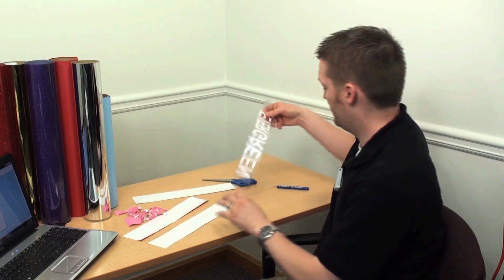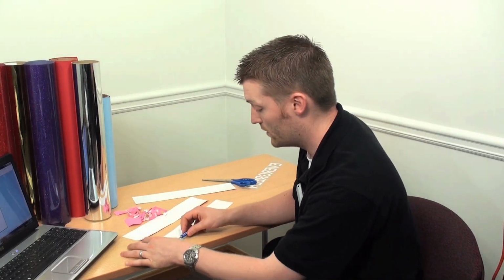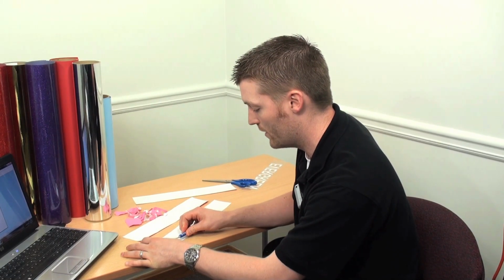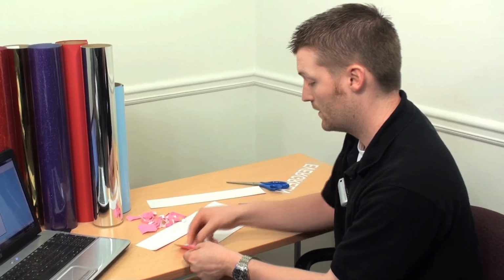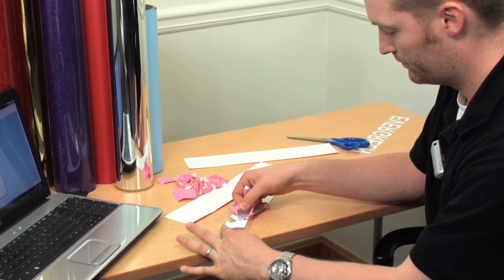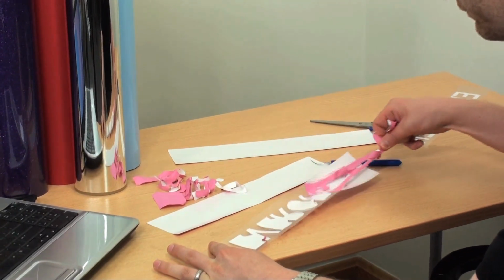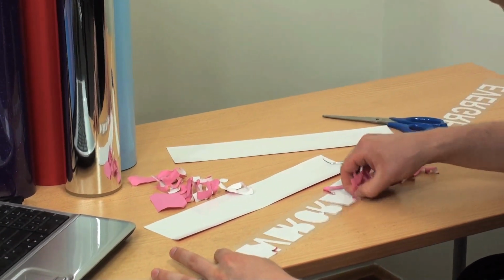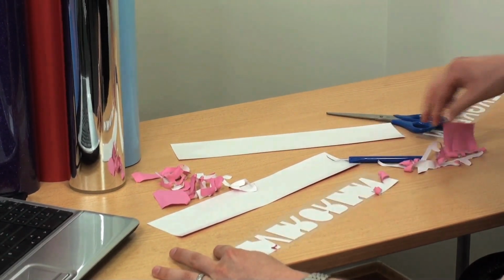Now, when weeding this particular design, there's actually a strategy in which way you start to pull. Let me show you the wrong way first. Watch how difficult this can become. See a lot of breakage as I'm weeding. You see what's wrong here?